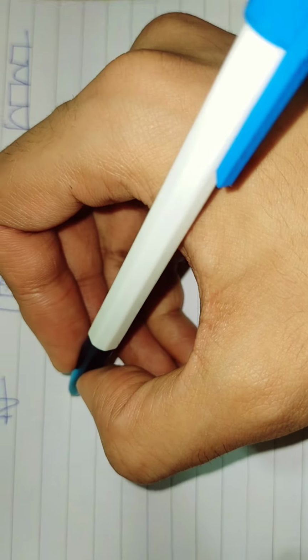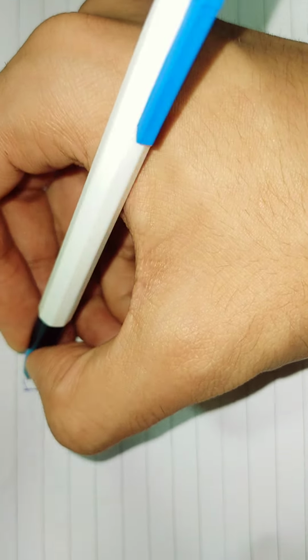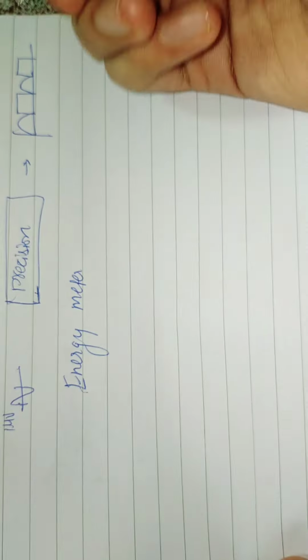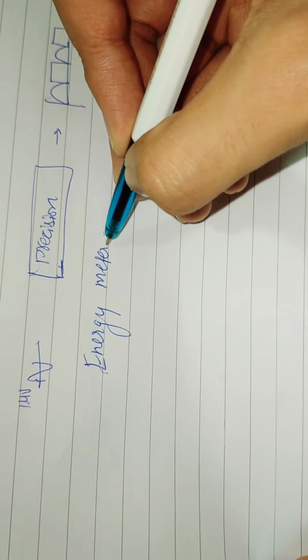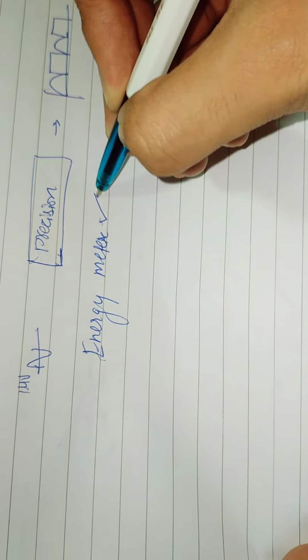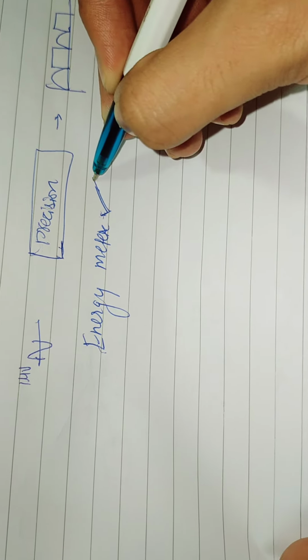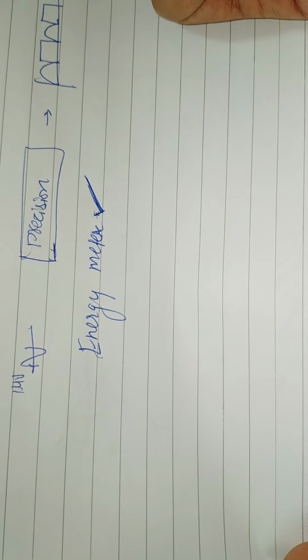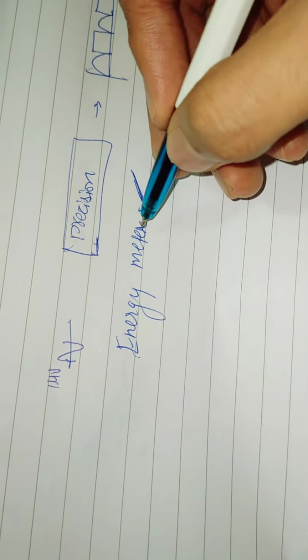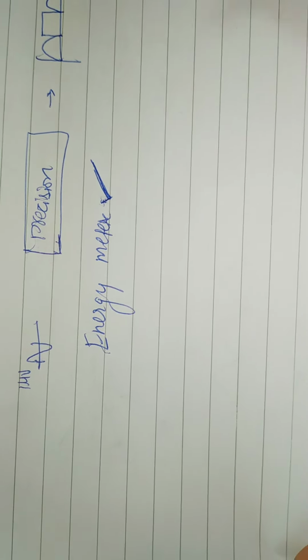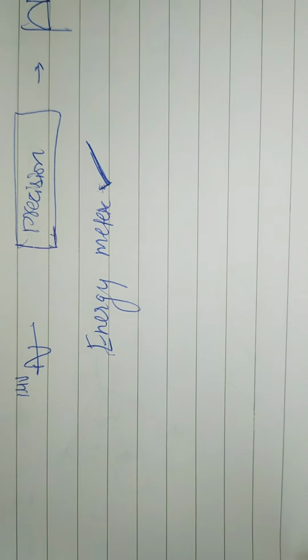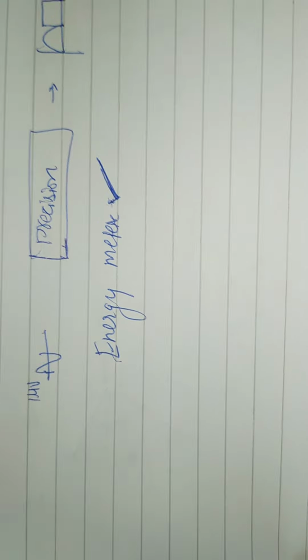Then there was another practical question on the energy meter. They wanted to know whether I am aware of the working of this energy meter, which is used in our homes for electricity bill calculation, unit calculation, and all. So they were asking the working principle behind this energy meter and what other applications there are with the same principle. So this question also.